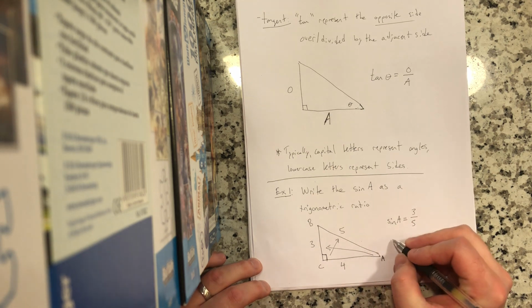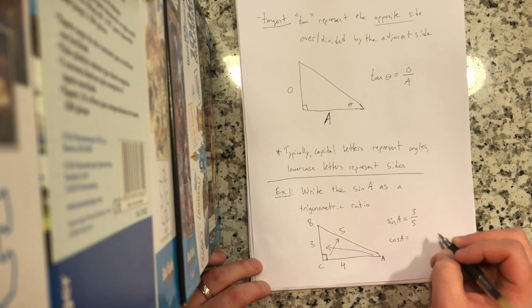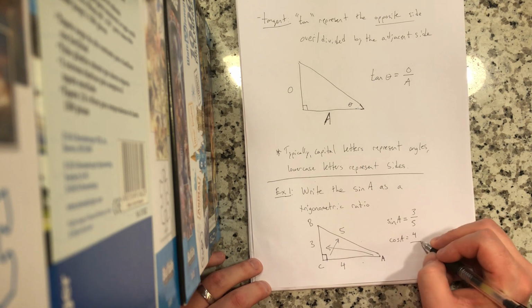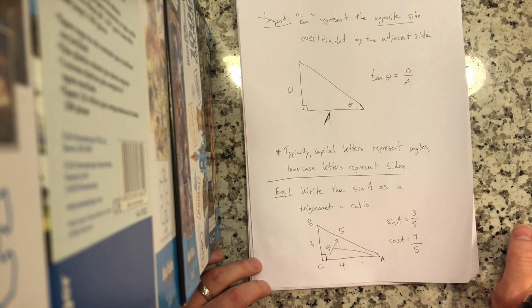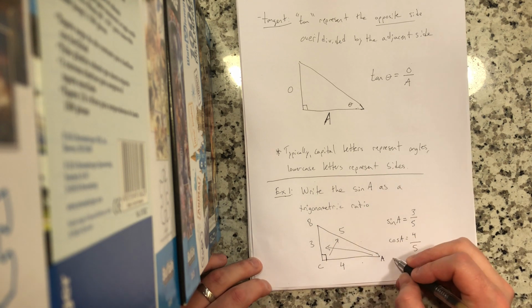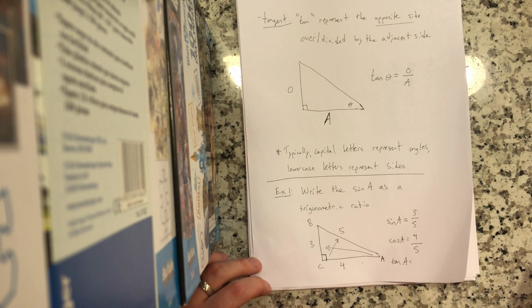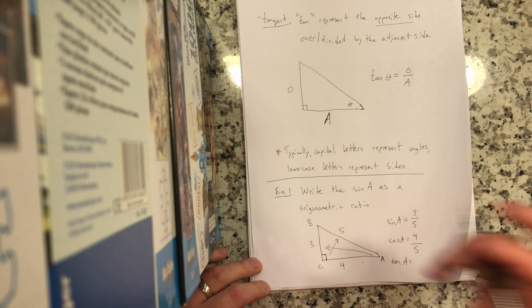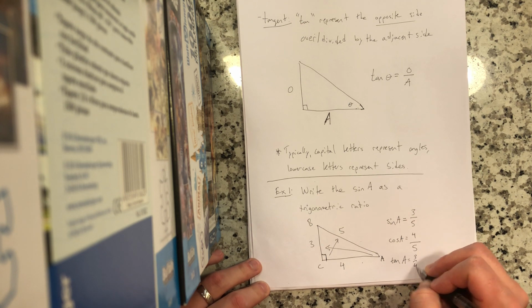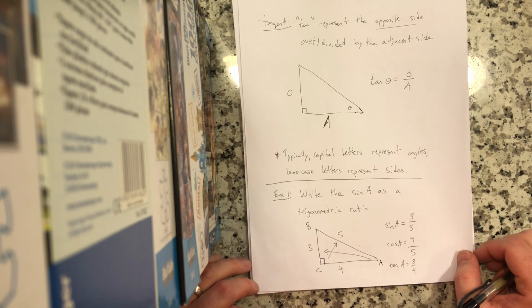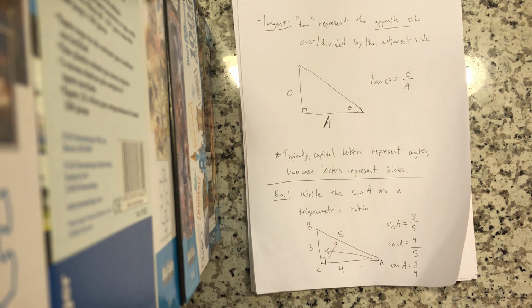Okay. We could also do the cosine here. The cosine of A is going to be the adjacent side to A, which is going to be 4. And then again, the hypotenuse is still 5. And then we could also do, and these are just extra ones, but just to give you guys some extra information here, tangent of A is going to be the opposite over the adjacent, so the tangent is going to be 3 over 4. So there are those 3 different trig functions for this specific example.